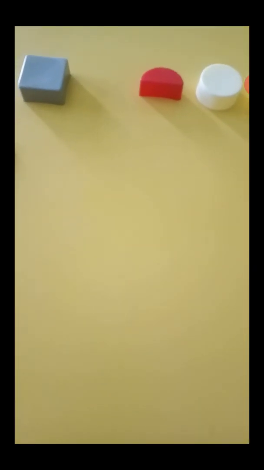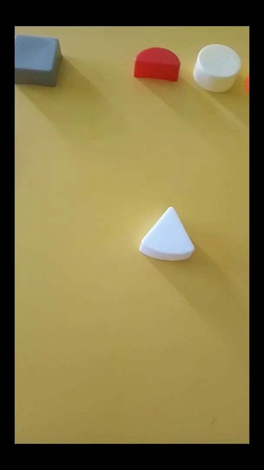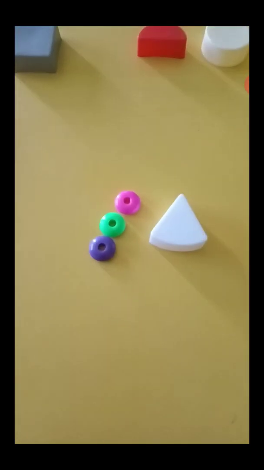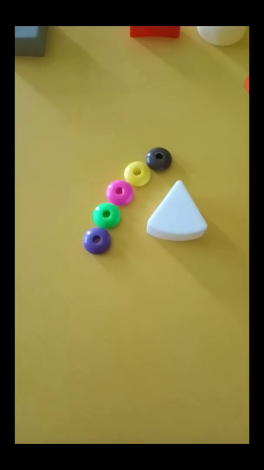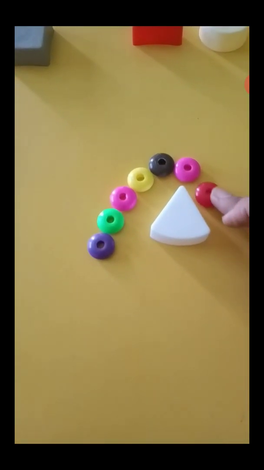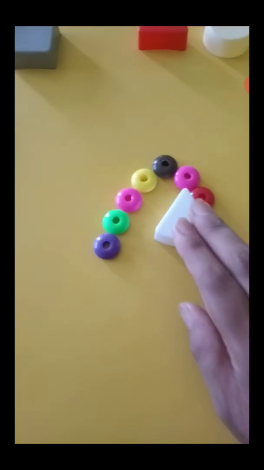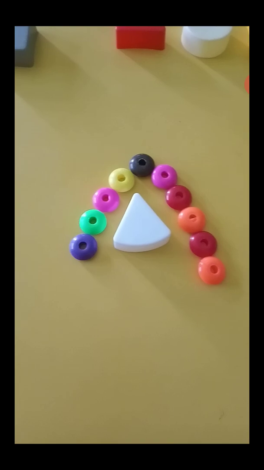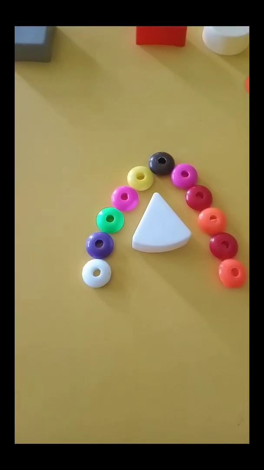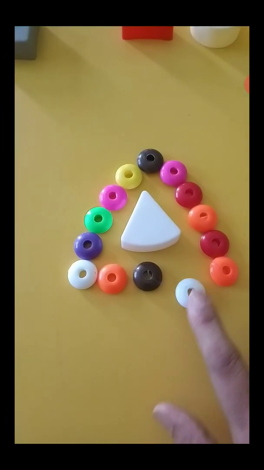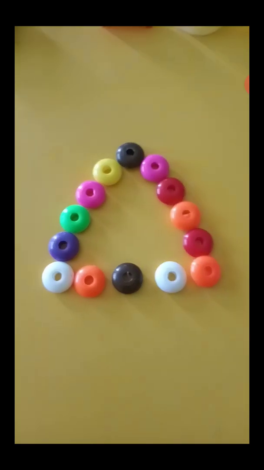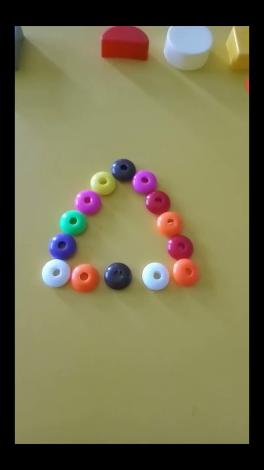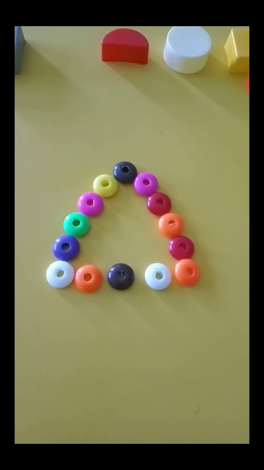Now students, next we draw the shape of a triangle. This is a triangle, and a cutting is also in triangle shape.